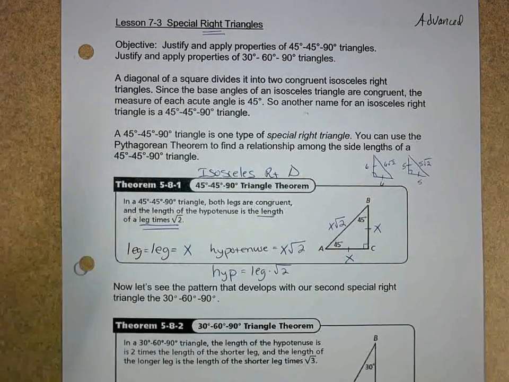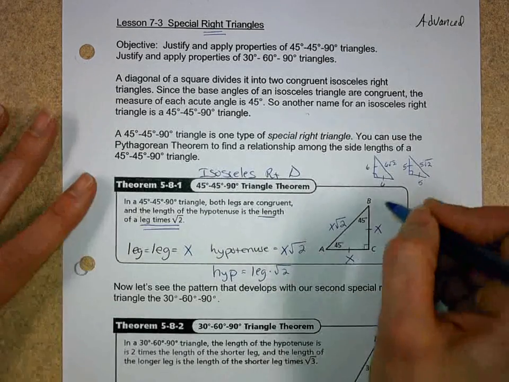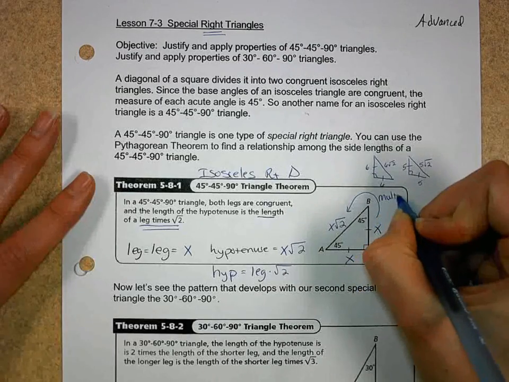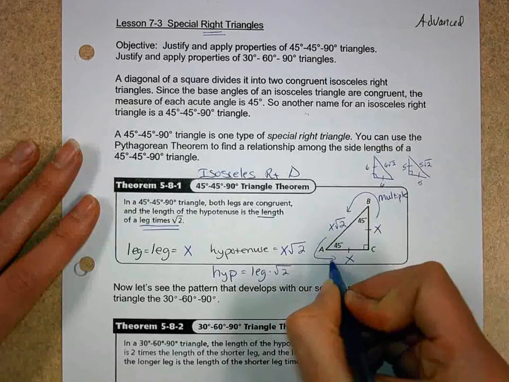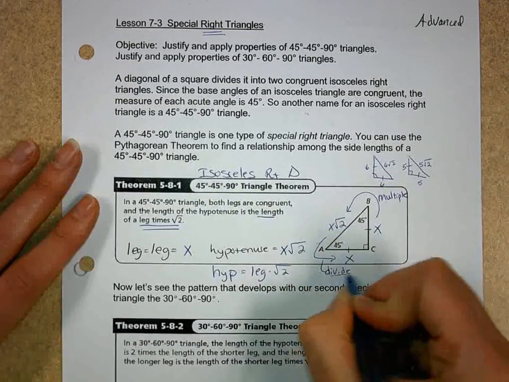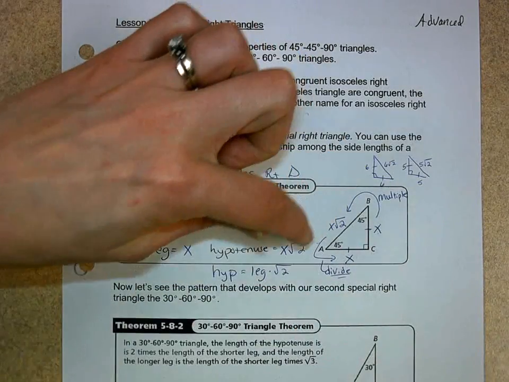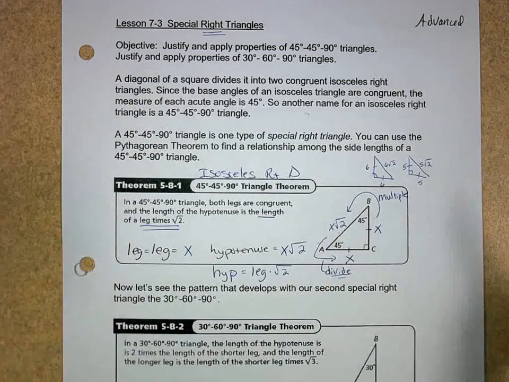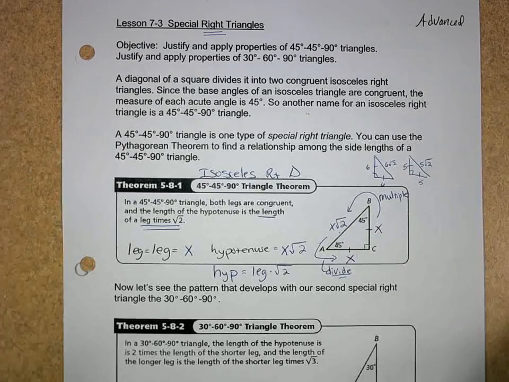A few things I need you to remember. When you know the leg, and I'll only give you one side by the way, and you're trying to go to the hypotenuse, you're always going to multiply. When you're going from the hypotenuse to the leg, you're always going to divide. So it just matters. If you're going from the smaller to the larger, you multiply. From the larger to the smaller, you divide. And here, we'd always be dividing by root 2. Another way of memorizing that is I have two congruent sides, so I have a root 2 in our figure.